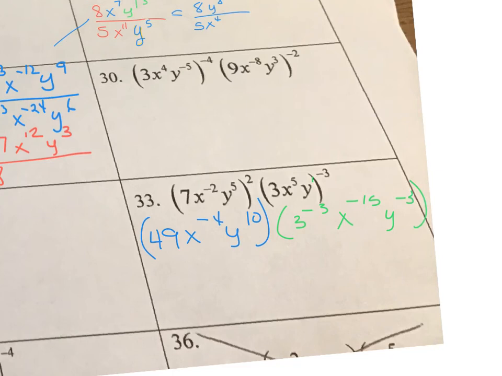All right, so now let's see here. We've got all kinds of stuff. So I have 49. I'm going to put my x to the negative 4th on the bottom and y to the 10th. Over here, I'm going to put my 3 to the negative 3rd on the bottom, becomes 3 to the 3rd. X to the 15th goes to the bottom. Y to the 3rd goes to the bottom. So it looks like this.